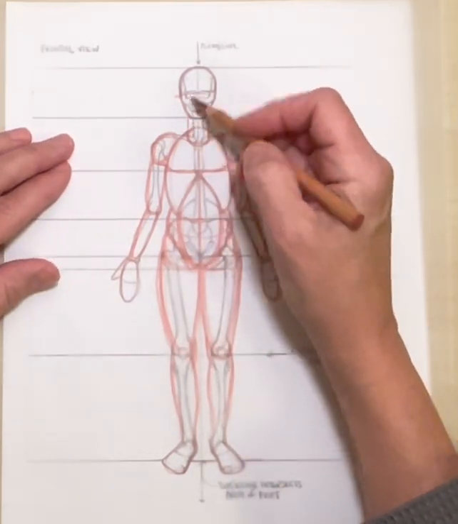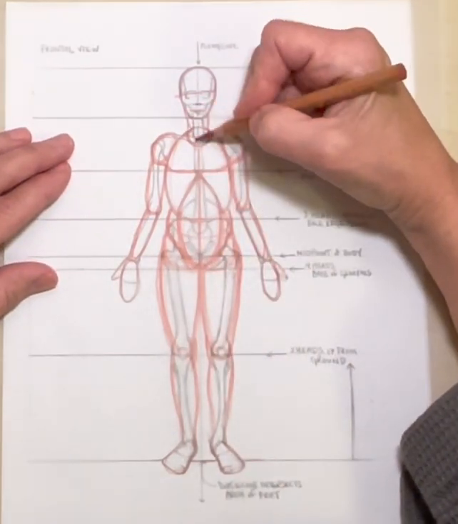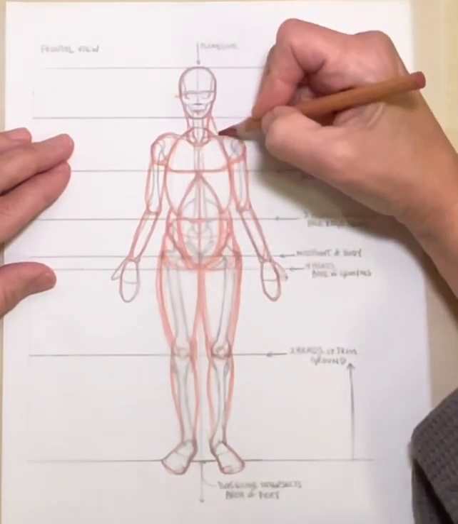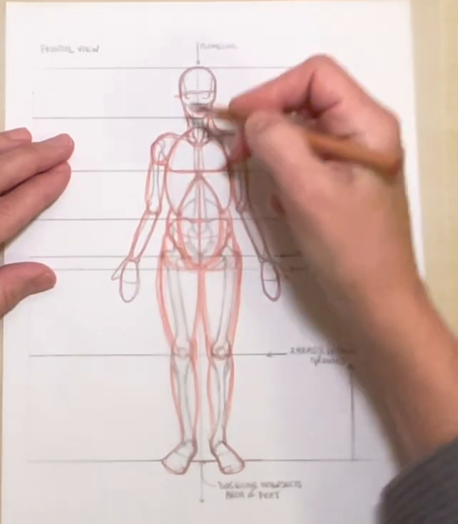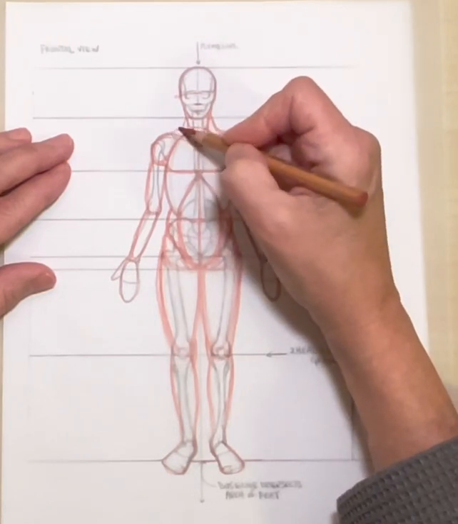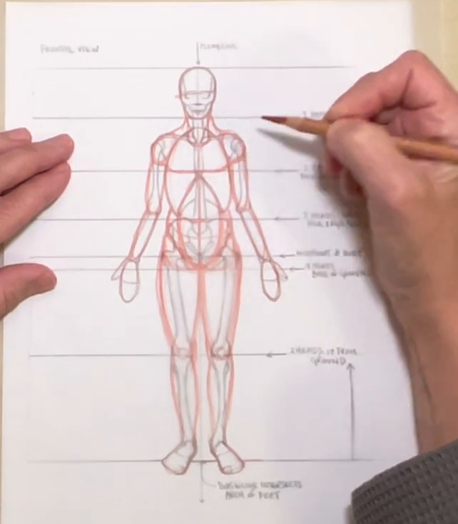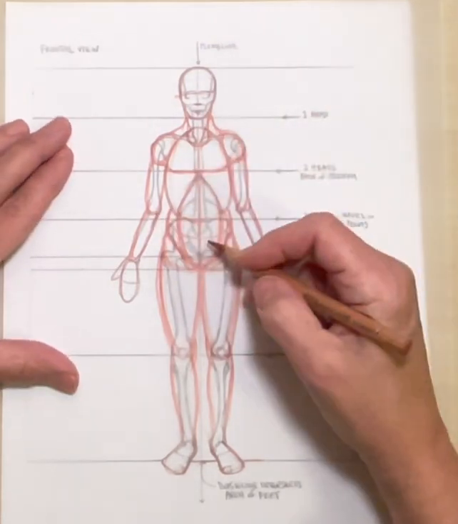And we also want to look at how, coming off of the head, there's a segue down to the shoulders with the trapezius that isn't a concave line. There's a sense of breadth to it.